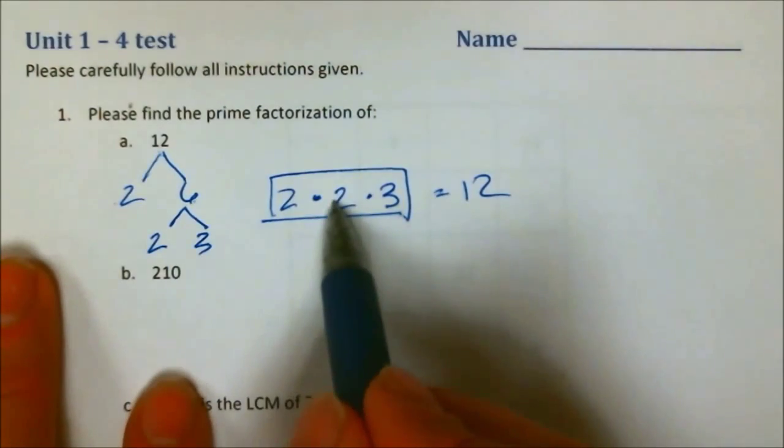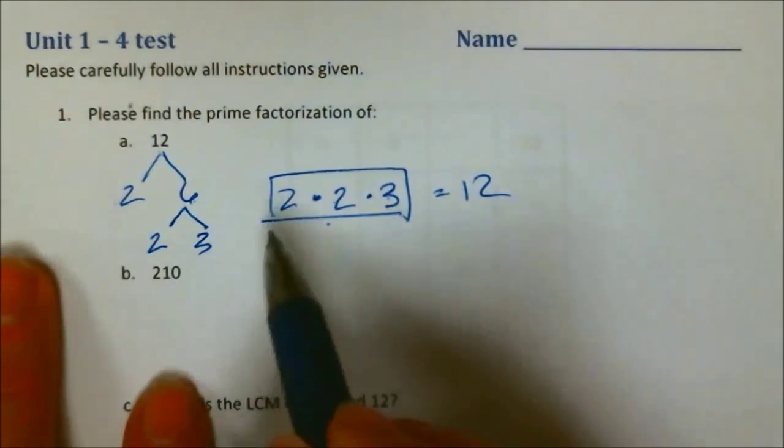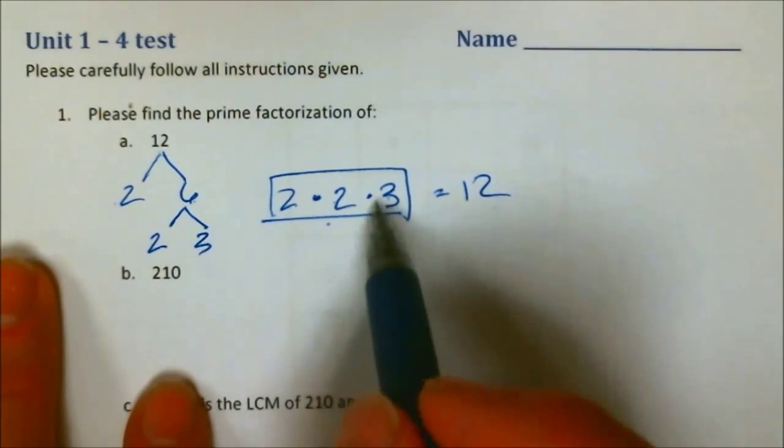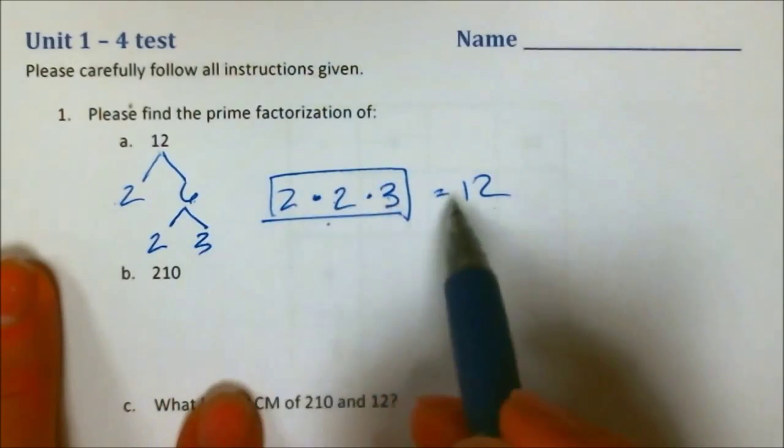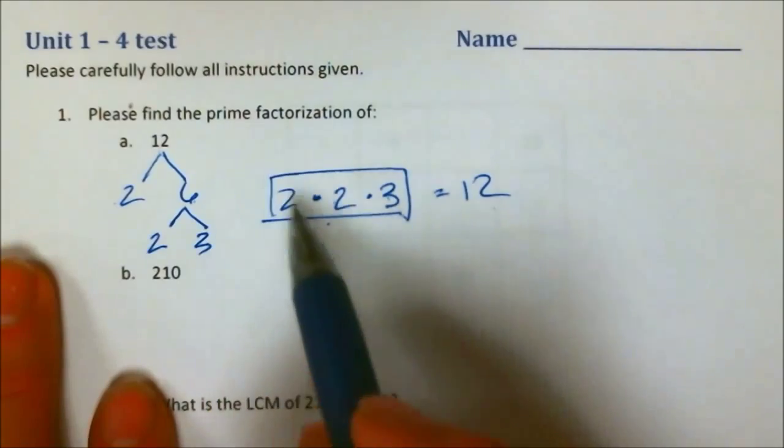2 times 2 is 4, times 3 is 12. This is the prime factorization. They are all factors of 12, and they are all prime numbers.